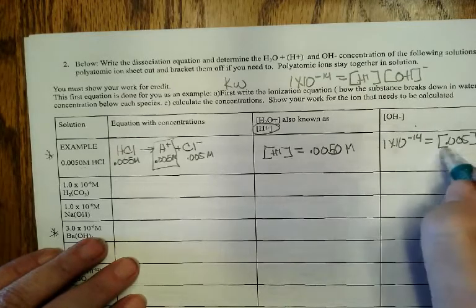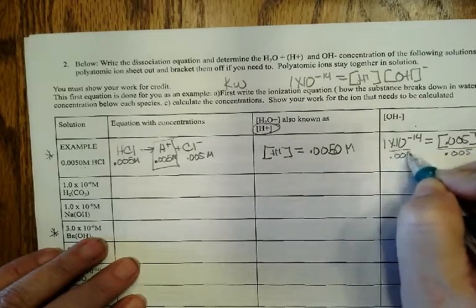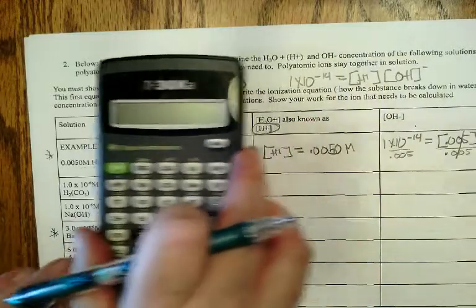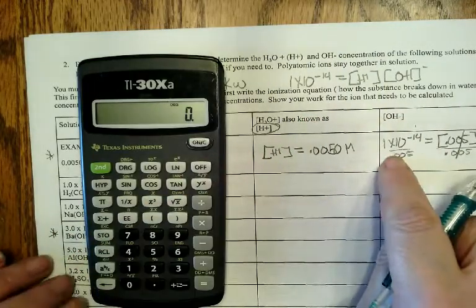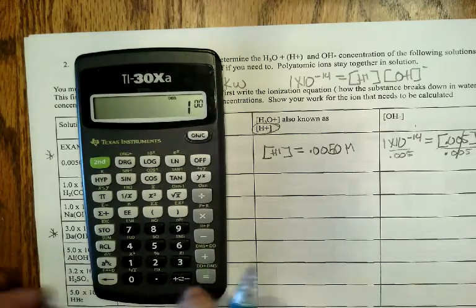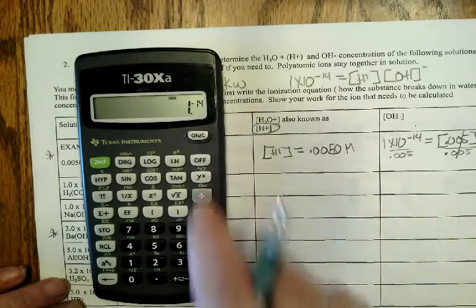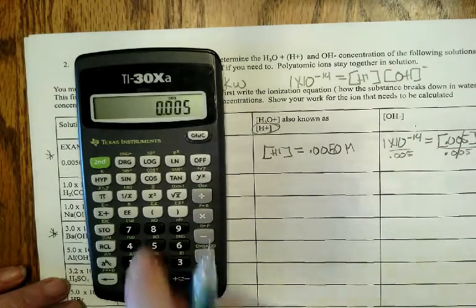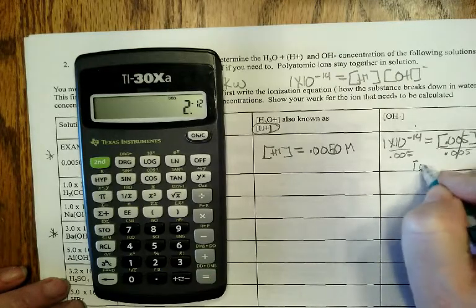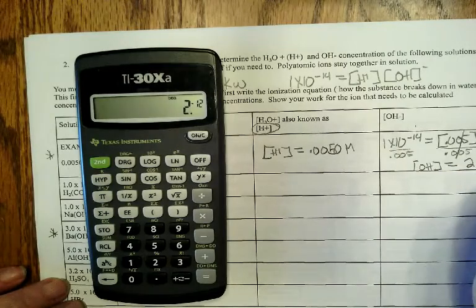Okay, so I'm going to divide both sides by 0.005, and that's going to get my OH alone. Let's remember how to put things in our calculator. So I want 1 times 10 to the negative 14th, so I have to go 1 exponent, no times, no 10, and here I have a negative sign, negative 14, divided by 0.005, and that will give me my OH is going to equal 2.0 times 10 to the negative 12th.